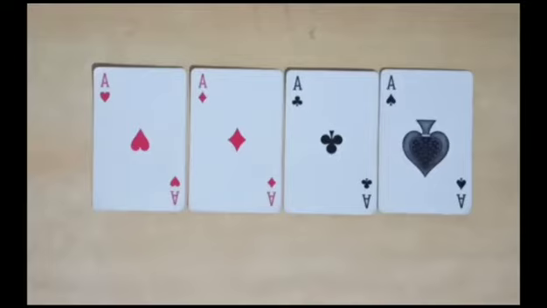See the cards. Here, the first one is called ace of heart. Second one is ace of diamond. Third one is ace of club and the fourth one is ace of spade. So we have 4 ace cards in a pack of 52 cards. In all we have 26 red cards, that is heart and diamond, and 26 black cards, that is club and spade.